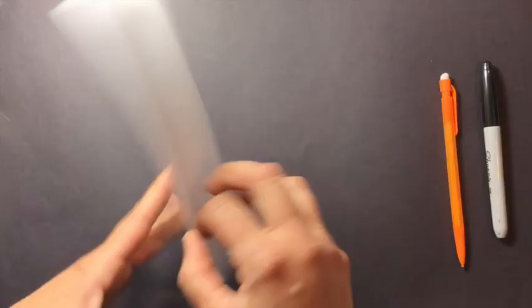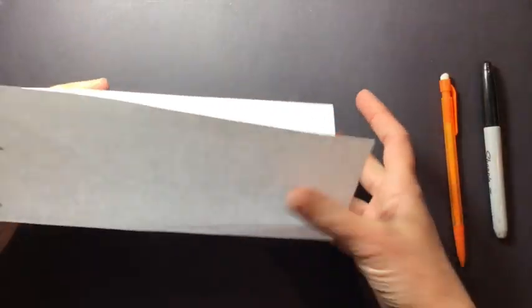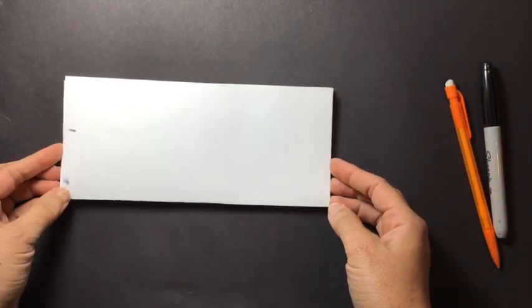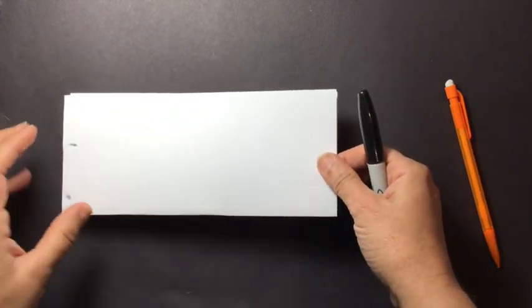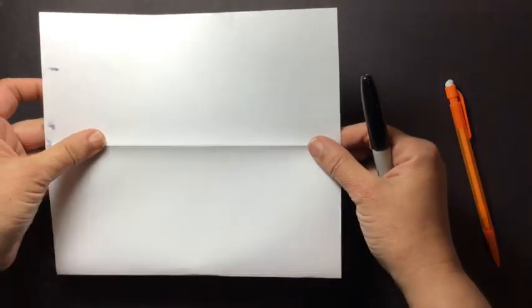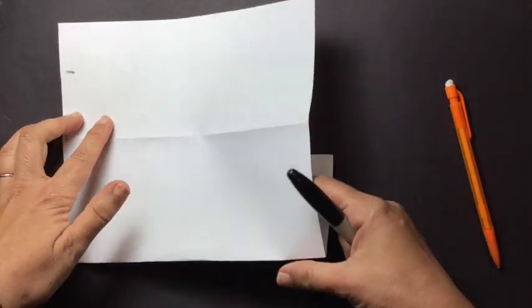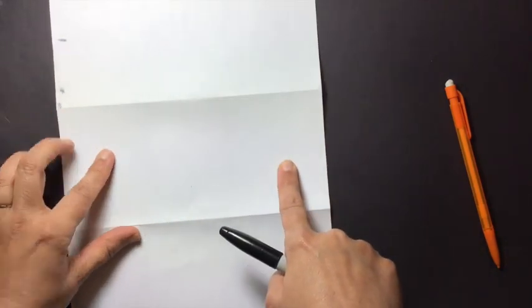All right, so now I have this paper that's folded into thirds. So everybody playing the game has one of these papers. They fold it into thirds. Now, in this game, we're going to be drawing a delightful body, an interesting person. In this section up here, there's going to be a head. In this section here, there's going to be a body and arms.